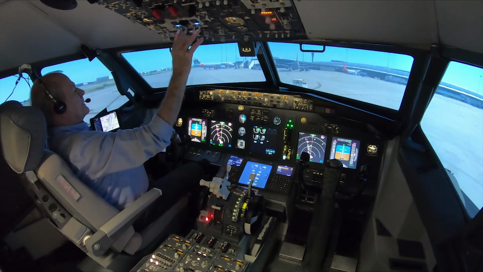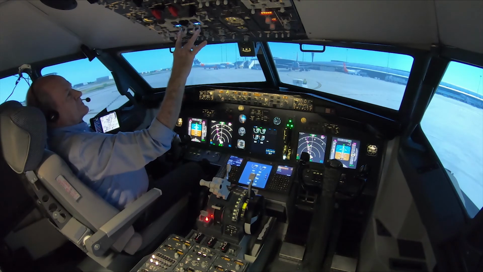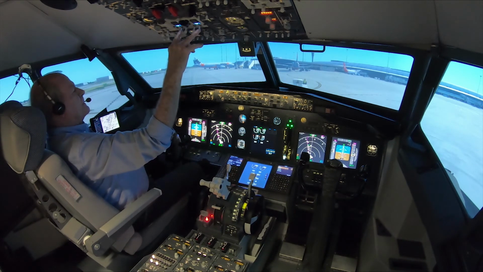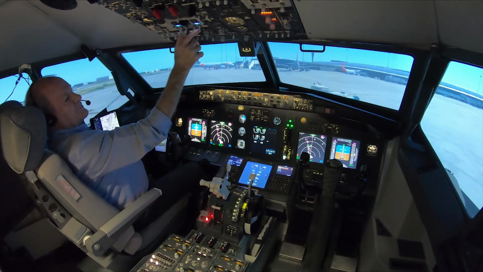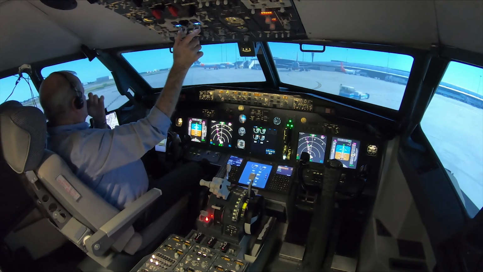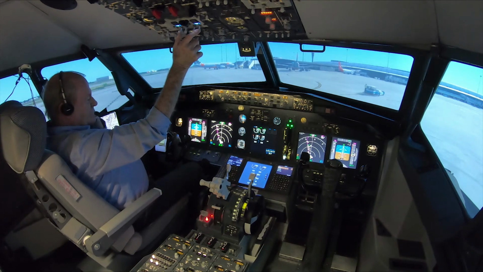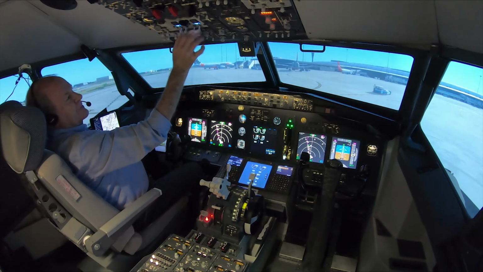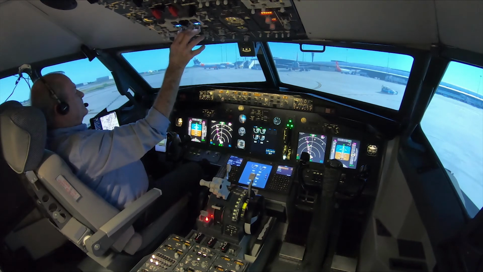Minimum. 50. 40. 30. 20. 10. Wind shear. Wind shear. Wind shear. Too low. Terrain. Caution. Terrain. Caution. Terrain. Terrain. Terrain. Pull up. Caution. Obstacle. Caution. Obstacle. Obstacle. Obstacle. Pull up.